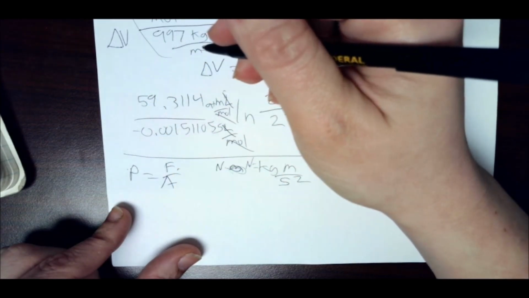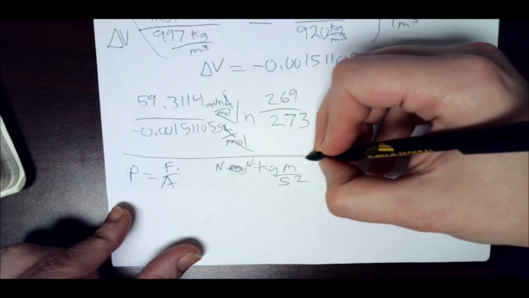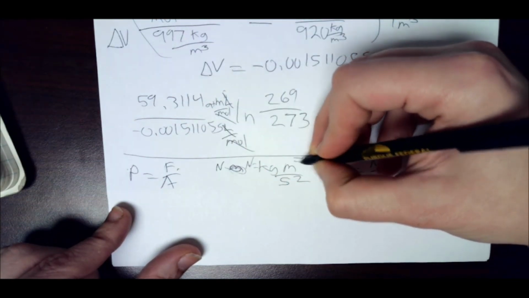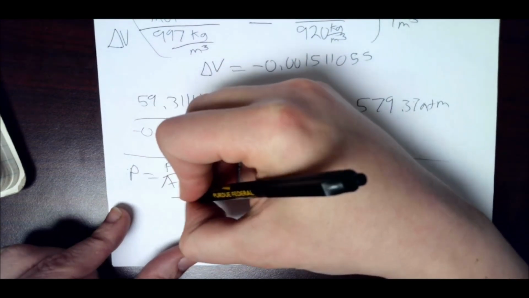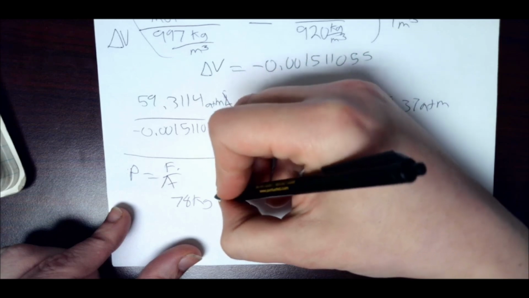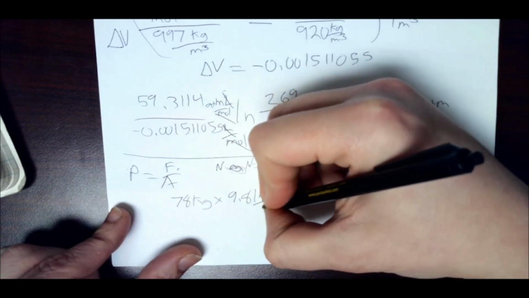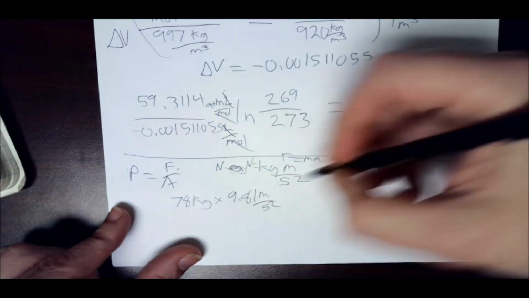Well, a mass times acceleration is equal to a force. So the mass of 78 kilograms times the acceleration of 9.81 meters per second squared gives us a Newton.